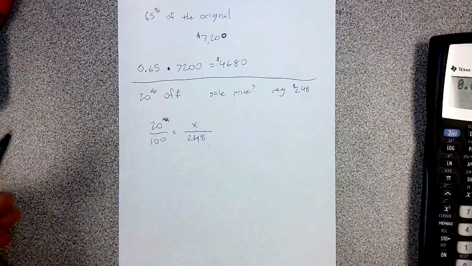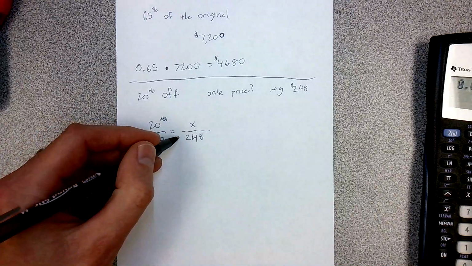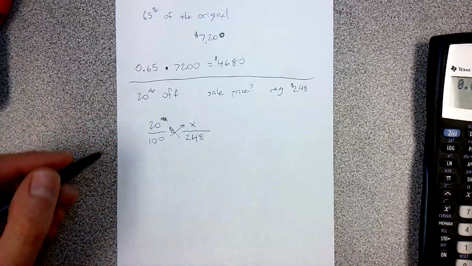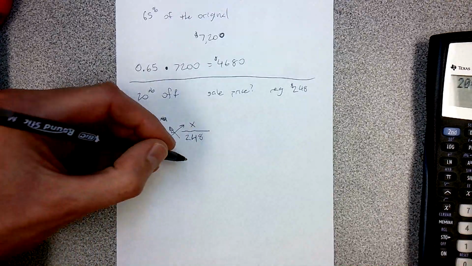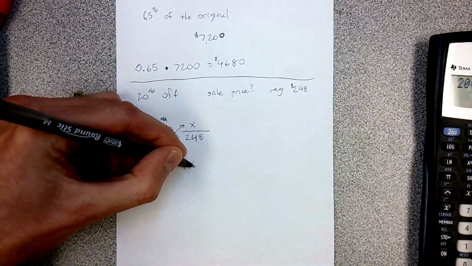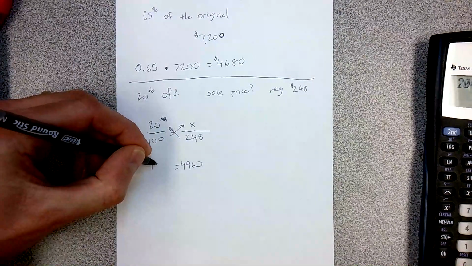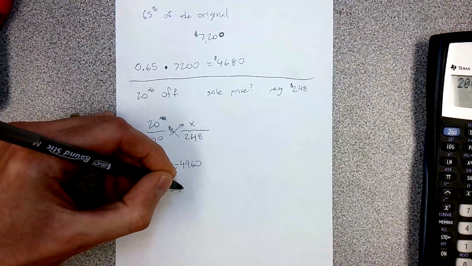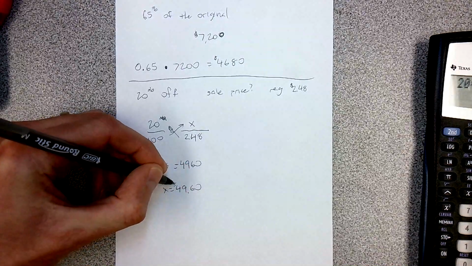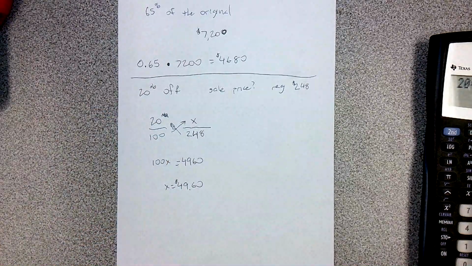I'm going to use my calculator and multiply 20 times 248. That's going to give me 100x. I'm going to divide both sides by 100 and get that I'm going to have a savings of $49.60.